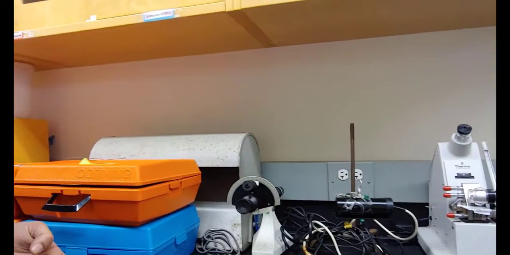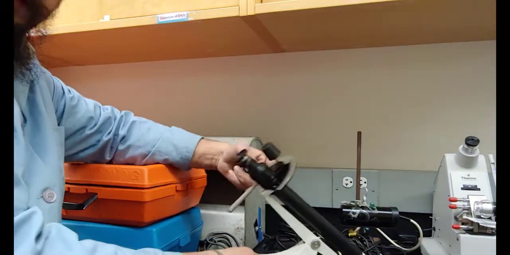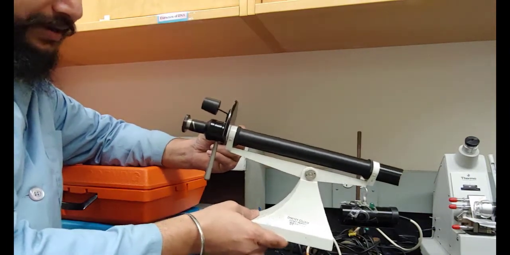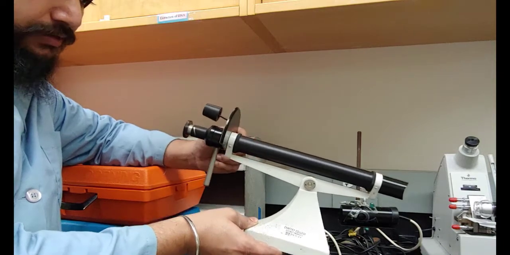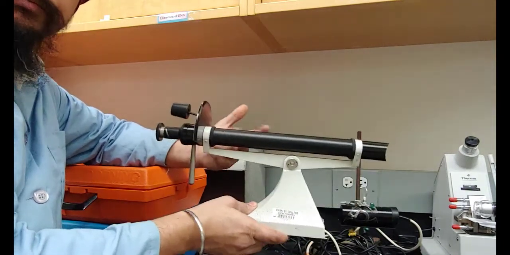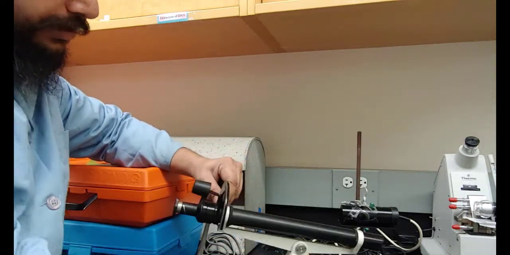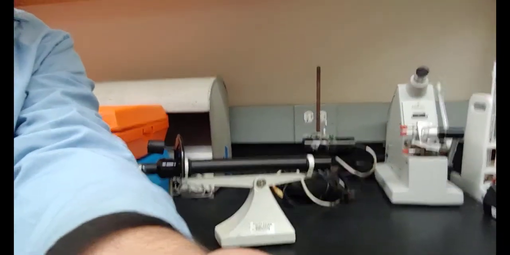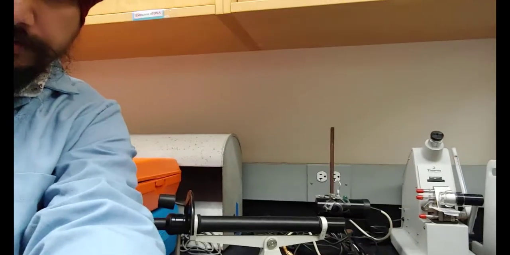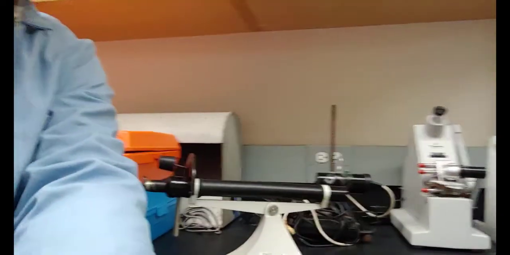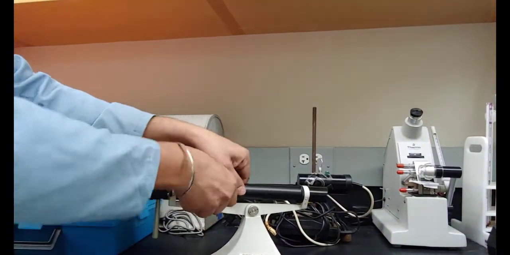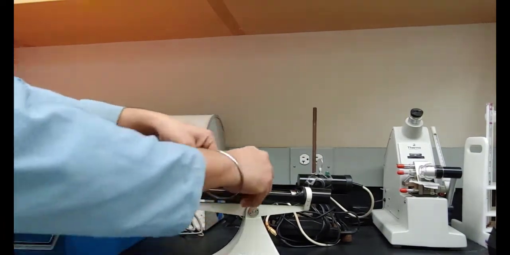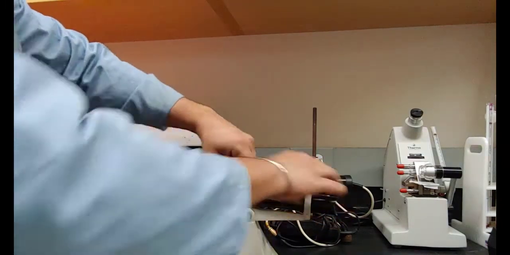Let me show you the ancient kind of polarimeter. So this is a simple old looking polarimeter. It is actually pretty old. I think about 100 years old. Not this particular one, but the technique. So what we have is a hollow tube here. Okay. So there's a hollow tube, and inside the tube there's a glass tube. Okay, let me take that tube out.